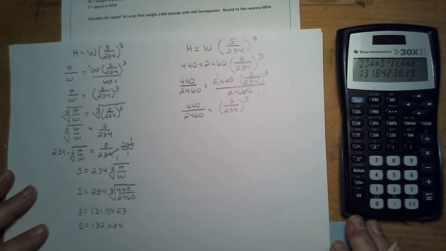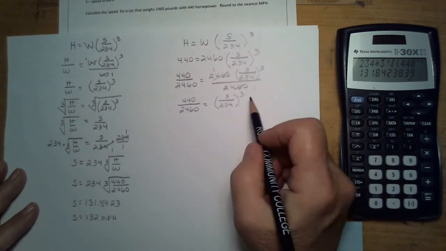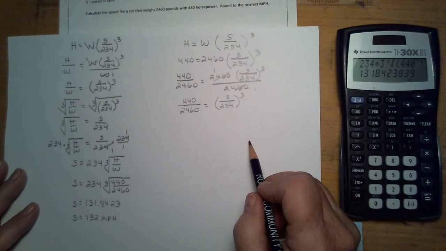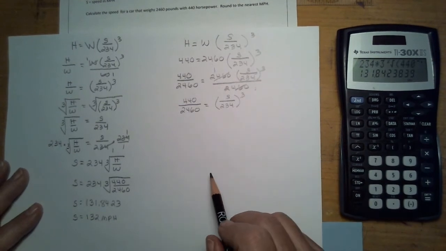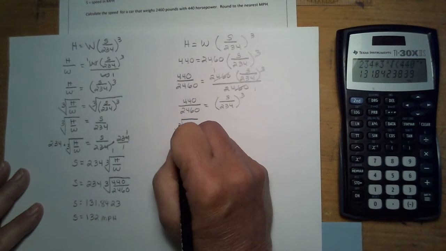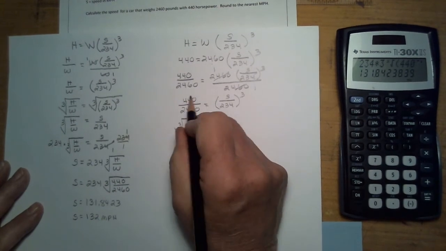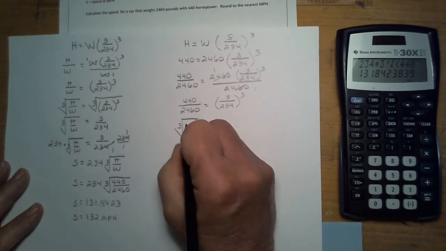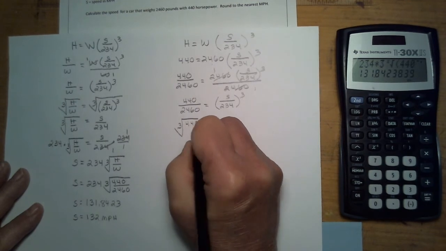Now, just like on the previous problem, I'm going to have to take the cube root of both sides at the same time. So let me go ahead and do that. Cube root. And if I really wanted to, I could go ahead and solve this part of it at that point, but I'm going to hold off.